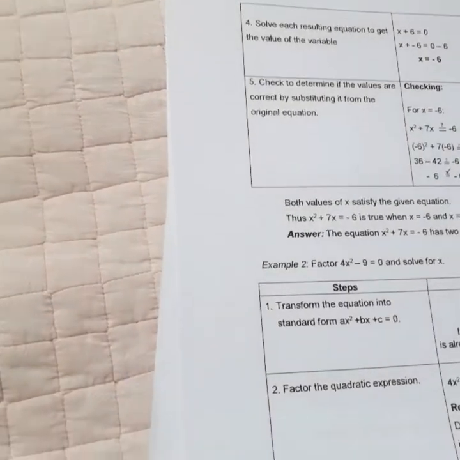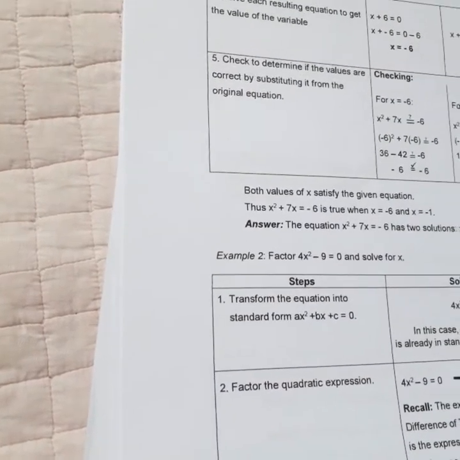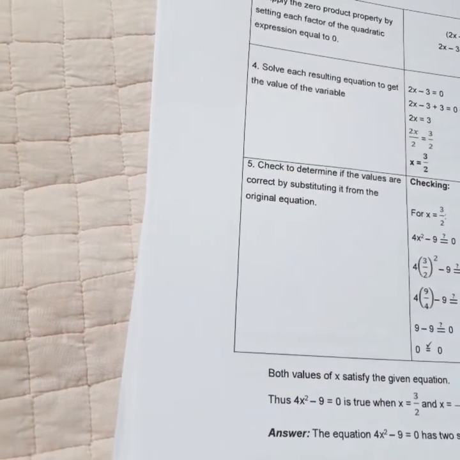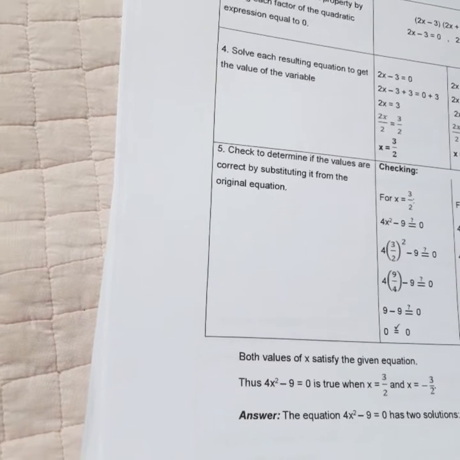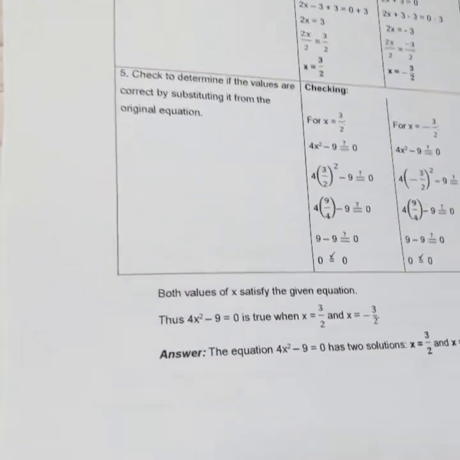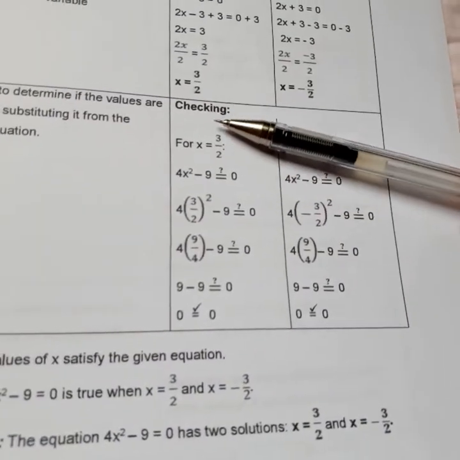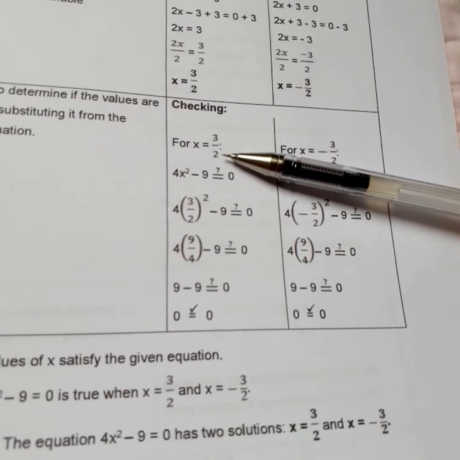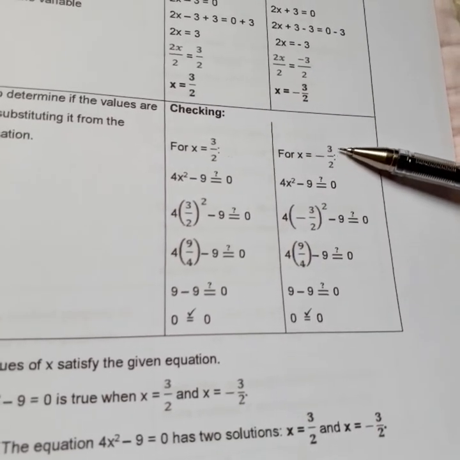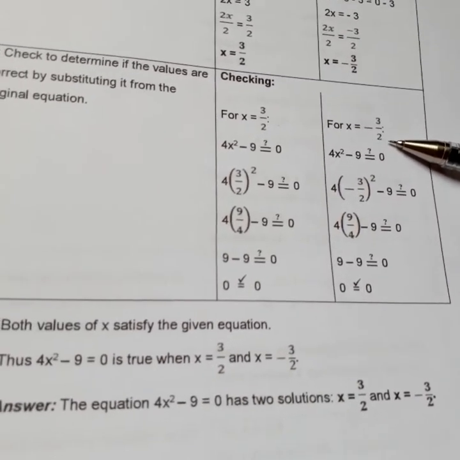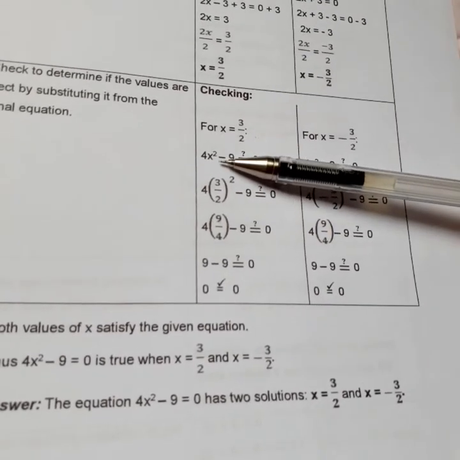You probably have this in your module paper. We are checking. So, checking, we have x equals 3 over 2 and x equals negative 3 over 2.